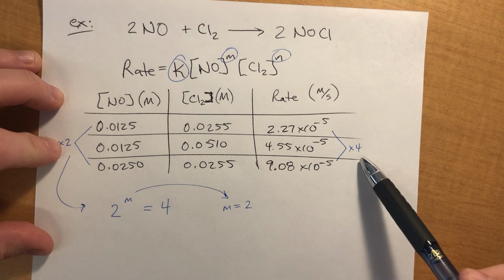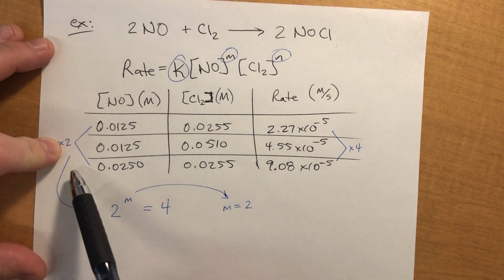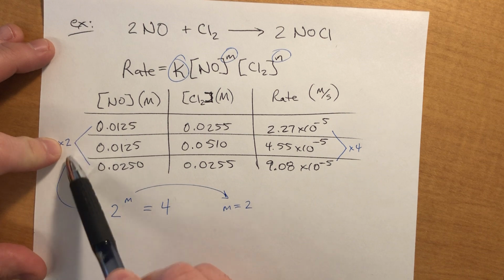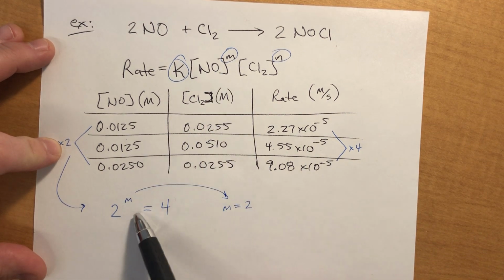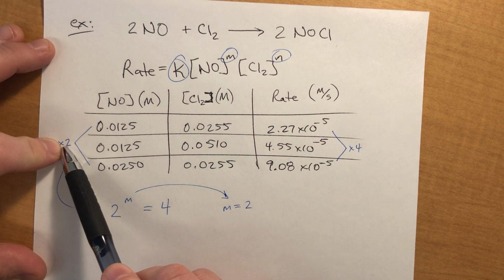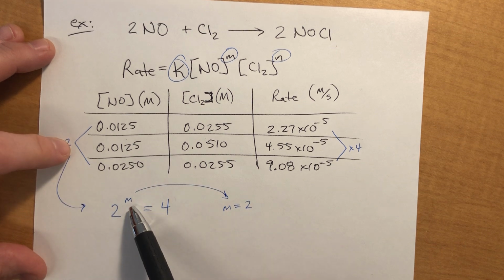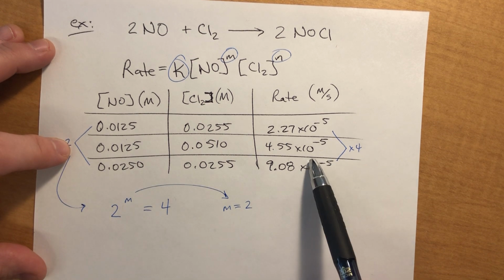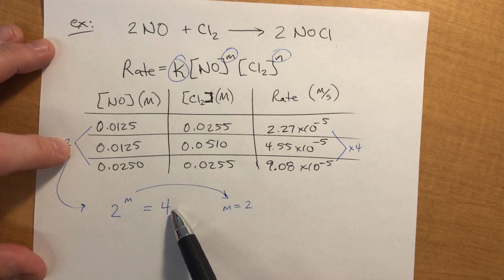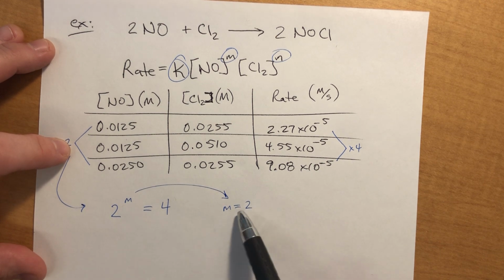So this doubled and the rate went up by a factor of 4. Because this doubled and it has an exponent, we can do 2, because it doubled, 2 to the m, and see how the rate changes, which comes out to a 4. 2 to the 2 equals 4, so m has to be 2.